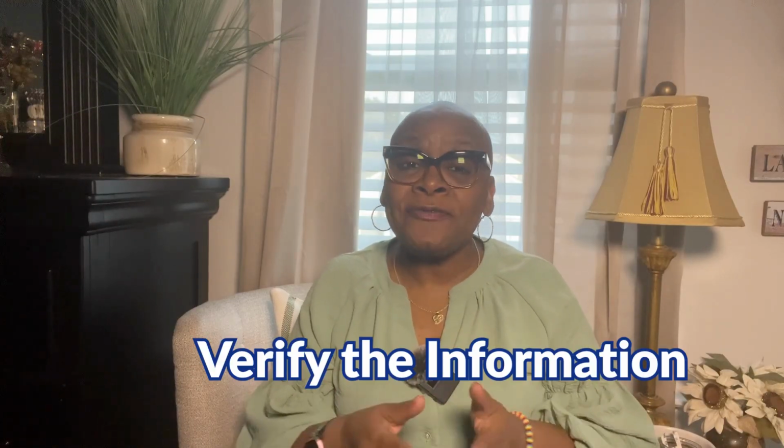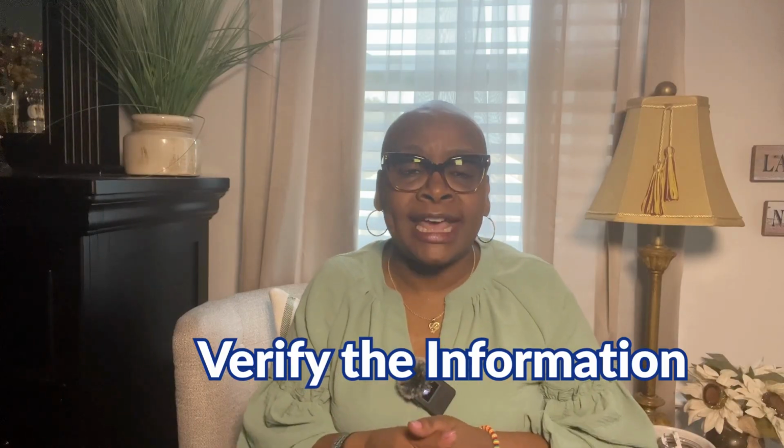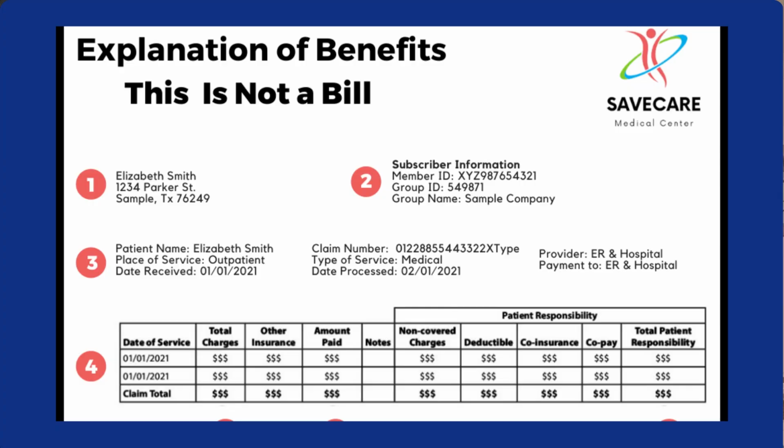When you receive an EOB, the first thing you should do is verify the information before you even look at the numbers. Start by checking the patient information section. Make sure your name is correct, the provider listed is the doctor or facility you visited, and the date of service matches your appointment. And if this claim is for a dependent, make sure the correct dependent's name is listed for that particular date of service. If any of that information is wrong, stop there and contact the insurance company or the provider before moving forward.